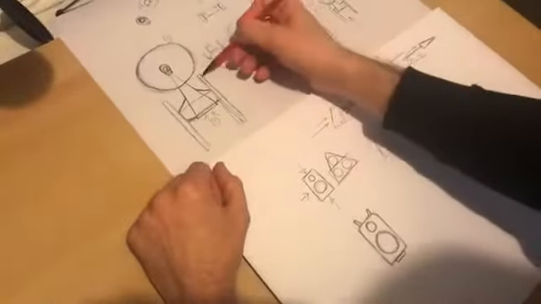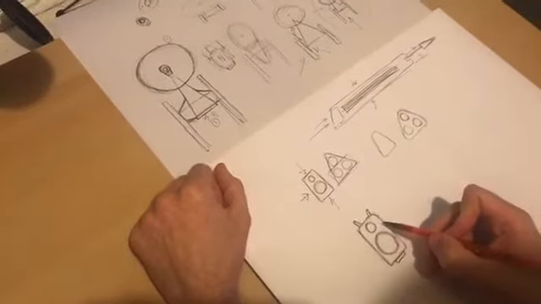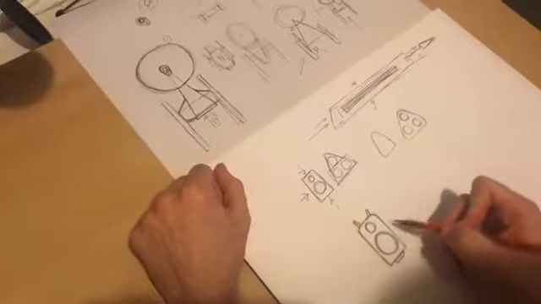This guy here is this guy here. So we've got kind of a front. But we now need to know what it is like from the side, from the top.